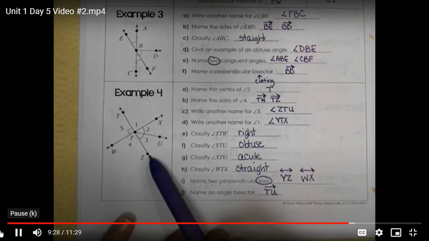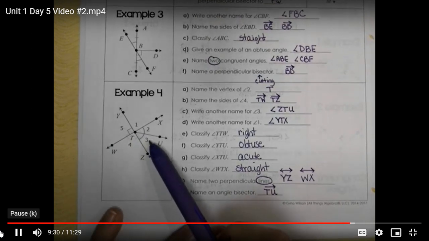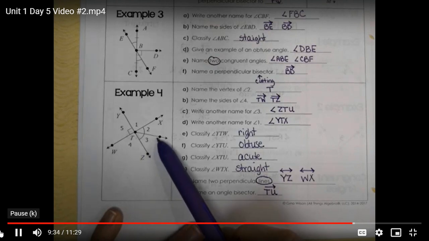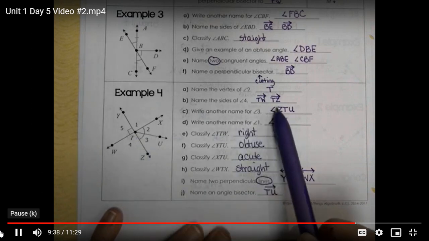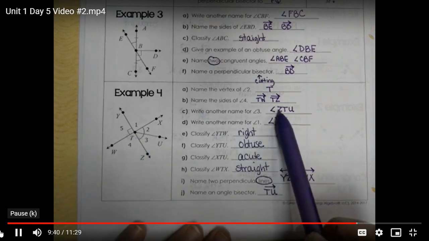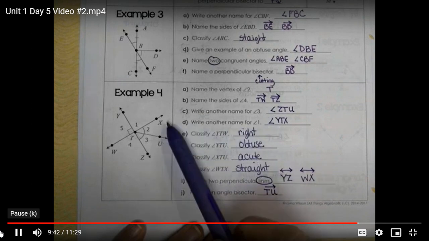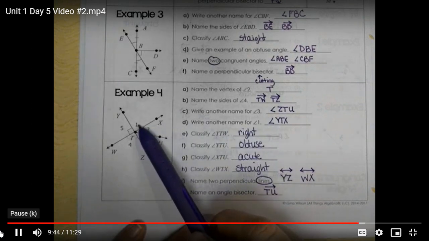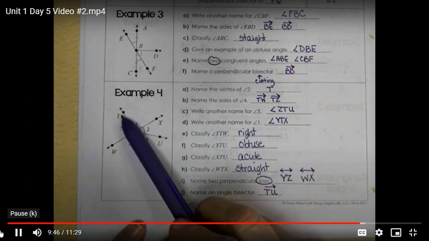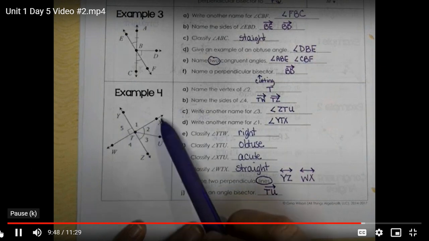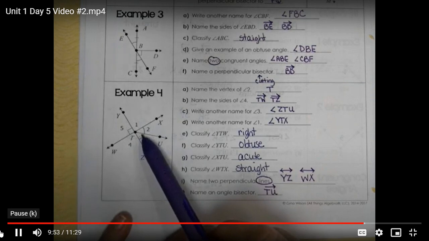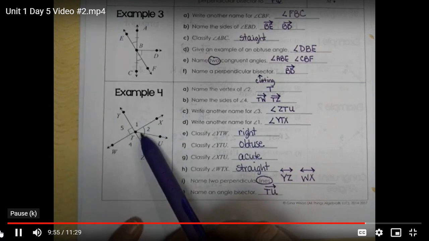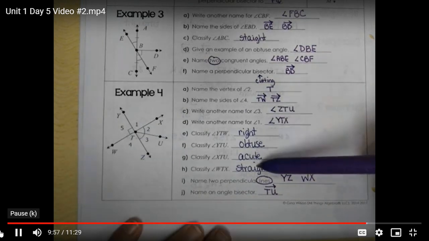Name another name for angle 3. Angle 3 is right here. So you can say angle ZTU, or you can say angle UTZ. Either one the same, forwards or backwards, it's the same thing. Give another name for angle 1. Angle 1 is right here. You can say angle XTY, or you can say angle YTX. The only thing you can't do on these angles is say angle T, because I don't know what angle T you're talking about.